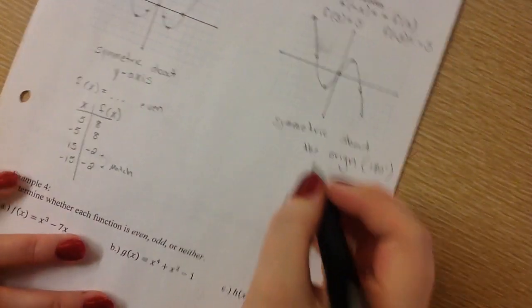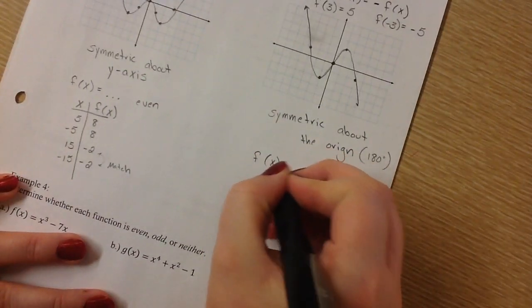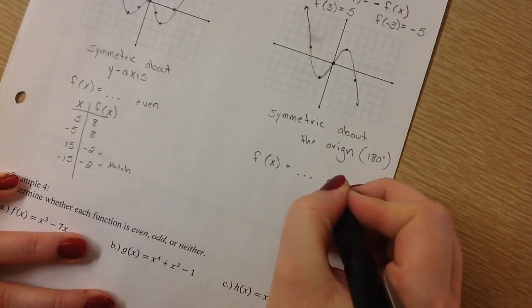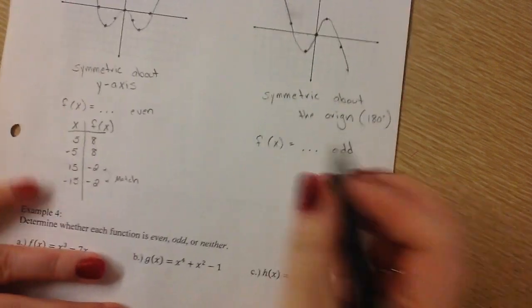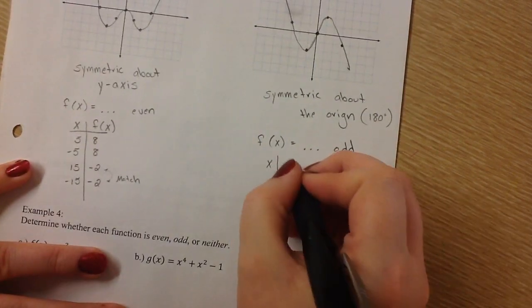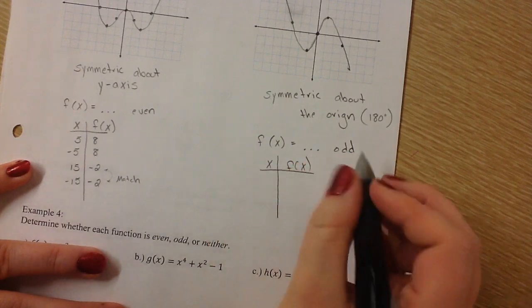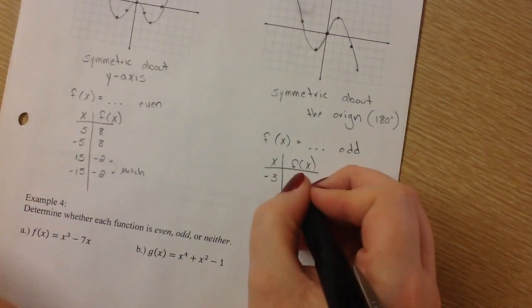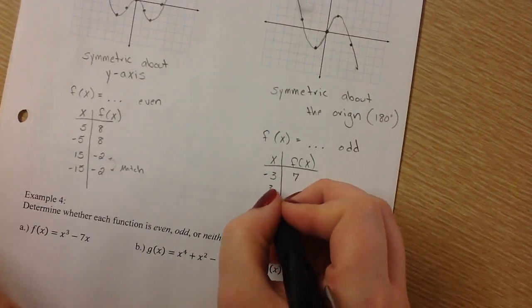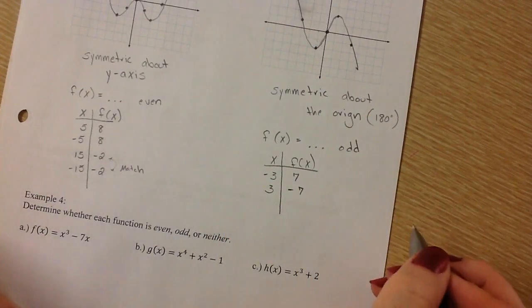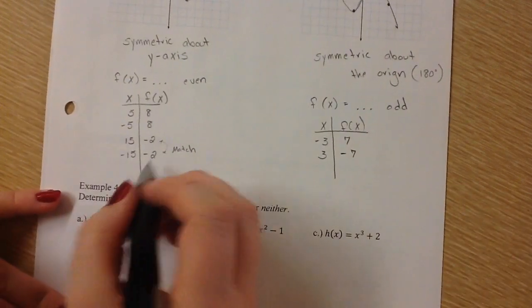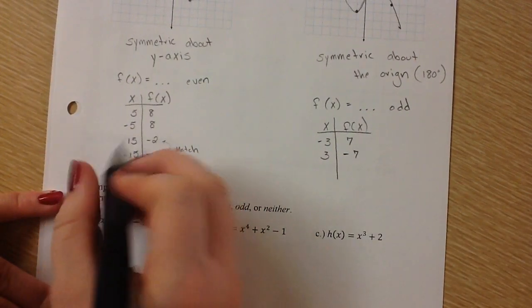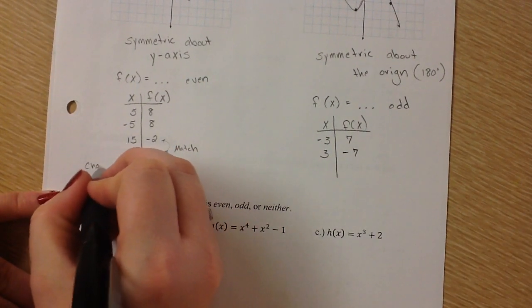Okay, so again, if I had a function, let's say f of x equals dot, dot, dot. I don't know what the function is, but I know it's odd. Then I know, let's say when I put in a negative 3, I get out a 7. Well, if I put in a 3, I'd get out a negative 7. It changes the sign.